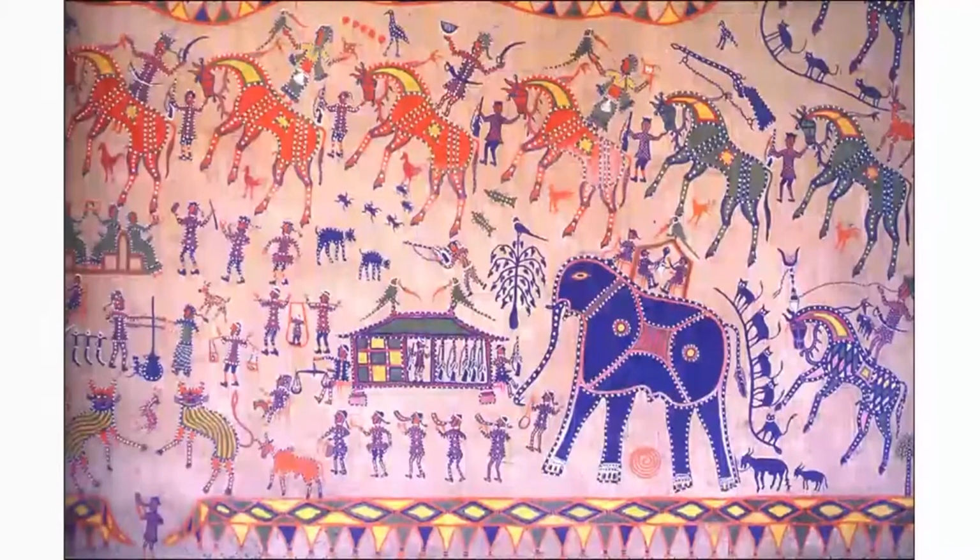Even in folk paintings like this one, a Pithora wall painting of Gujarat, where most of these figures and objects and animals and human beings are clearly recognizable, clearly identifiable, yet the language is not at all mimetic, it is very non-mimetic. Why?